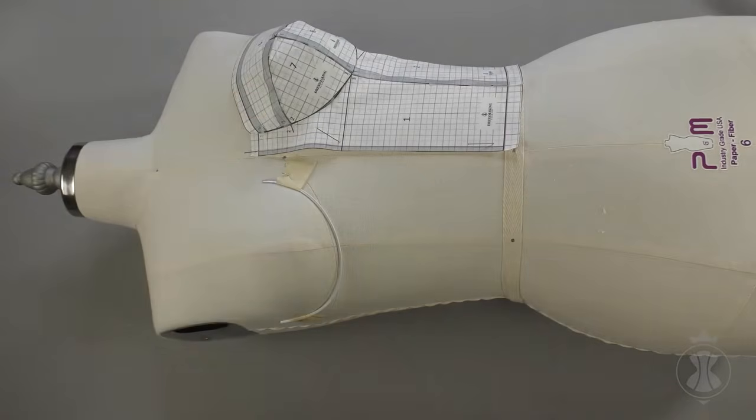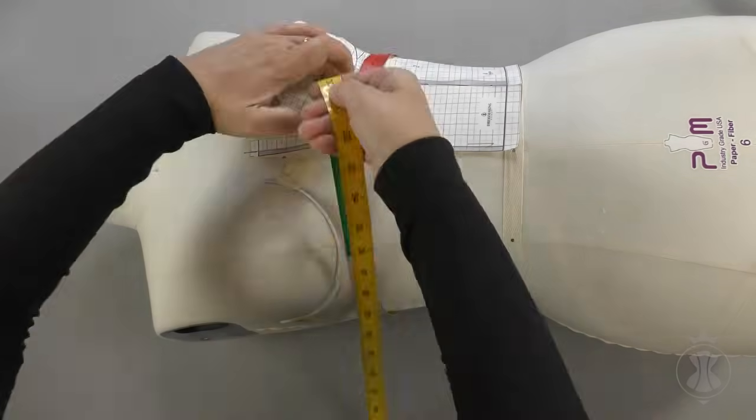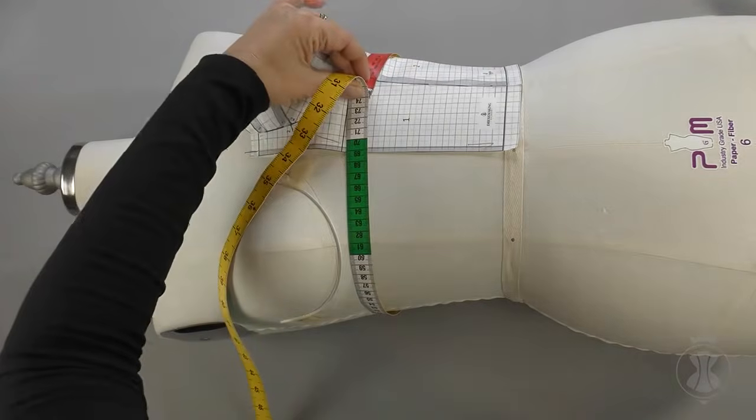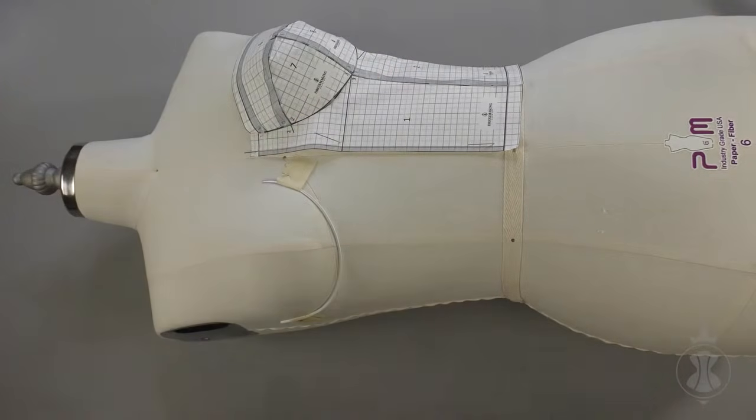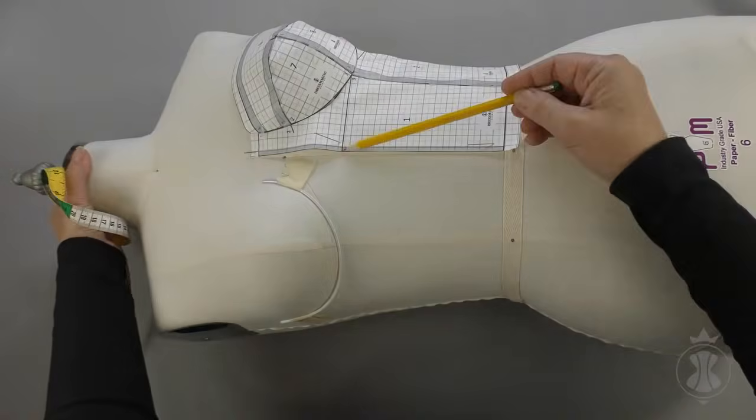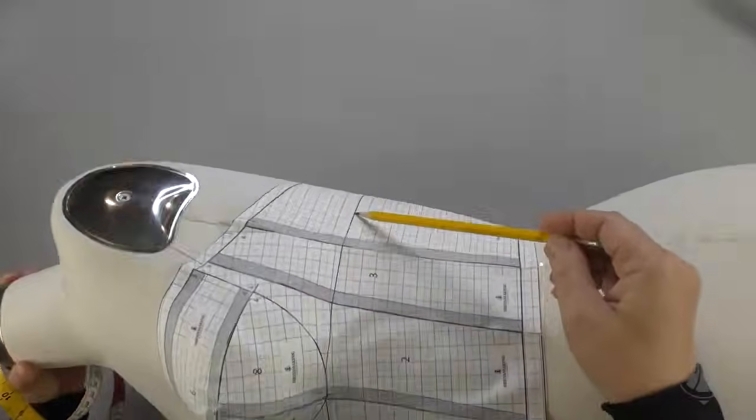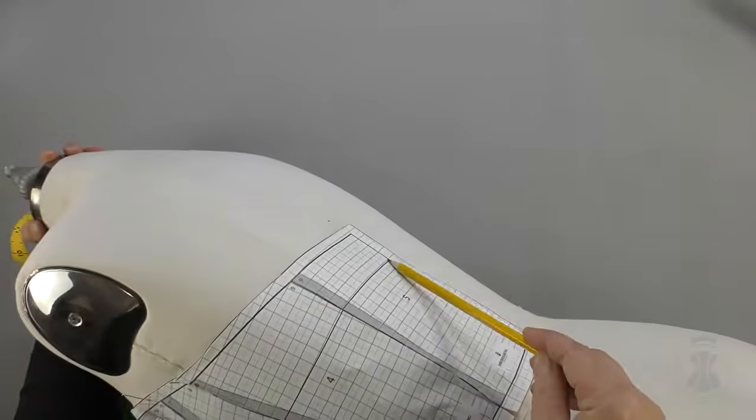If the bust circumference measurement is not required, we will first take the underbust circumference measurement. It is taken horizontally in parallel to the floor. Half of this measurement will correspond to the sum of the segments on the pattern along the underbust line.